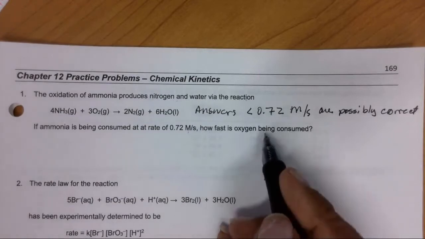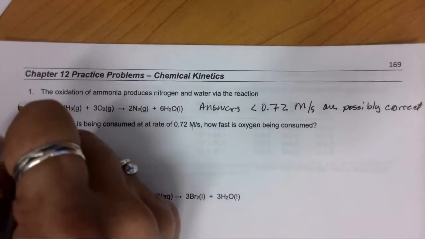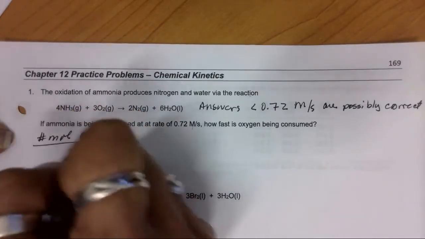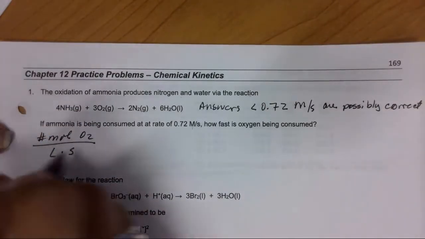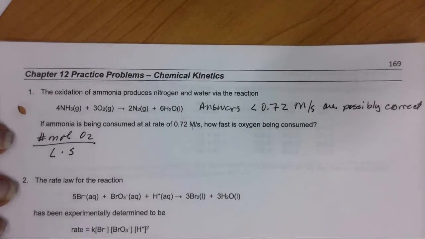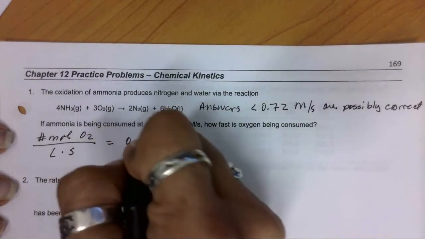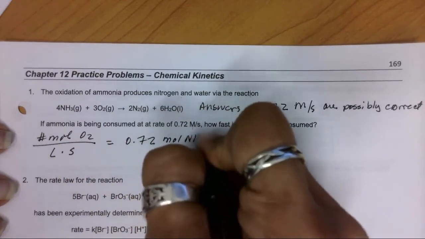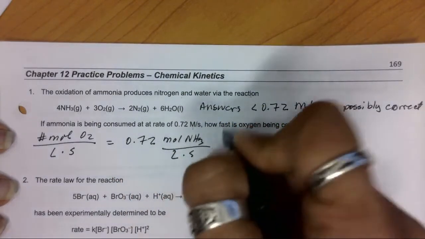So the rate of change of O2, the number of moles of O2 per liter per second, is an expression of the rate of oxygen, and it is equal to 0.72 moles of ammonia per liter per second.